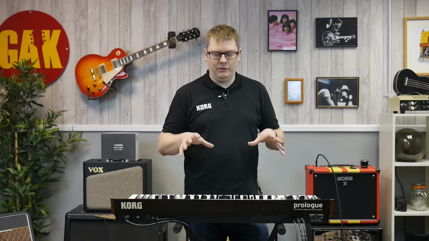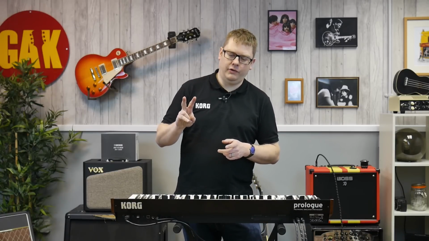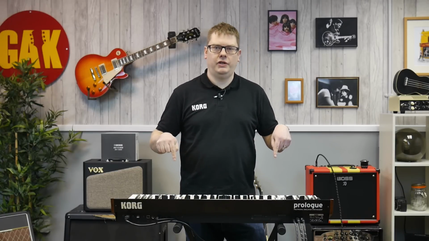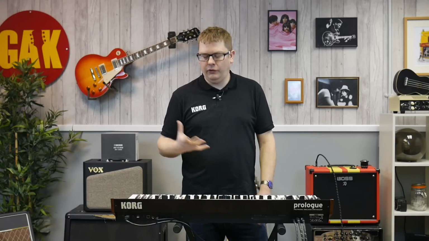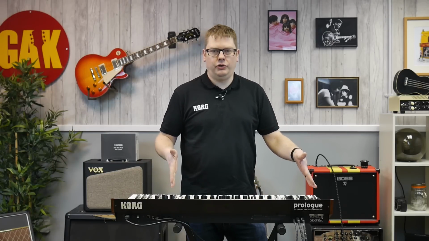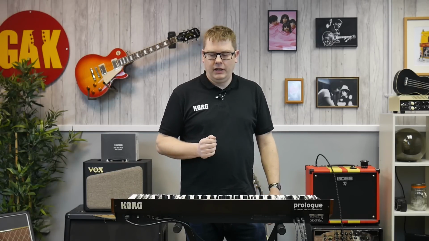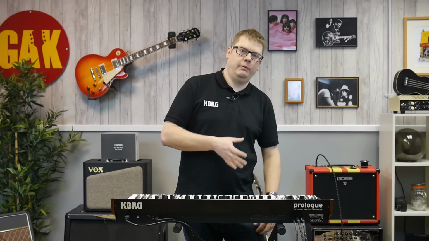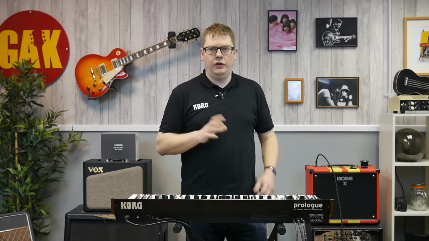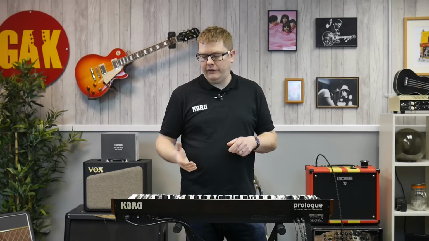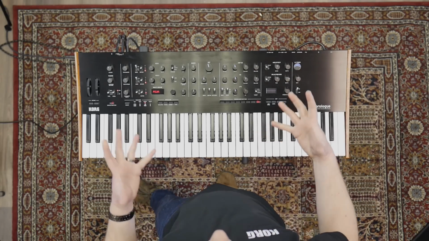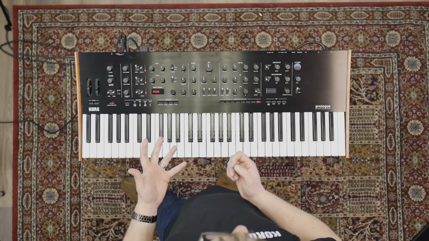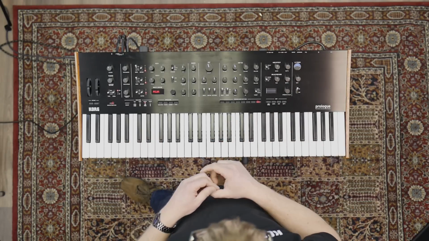Okay, so this is the Prologue. There are two versions of this new model we've just launched. There's a Prologue 16, which is this one, which is 5 octaves. They're both full-size keys, and there's also the Prologue 8, which is the same instrument but slightly shorter, with 4 octaves, 49 keys, and 8 notes instead of 16, which is what the 8 and 16 refer to. The other difference between the two models is that the 8 doesn't have this low frequency compressor on the right-hand side here, which gives you that really nice boost to the bottom end, and we've got a lovely VU meter built in.